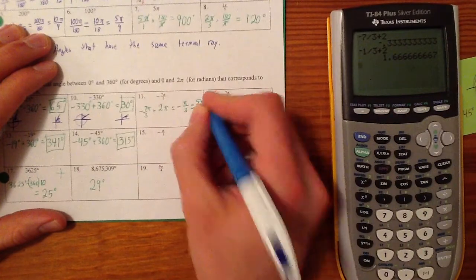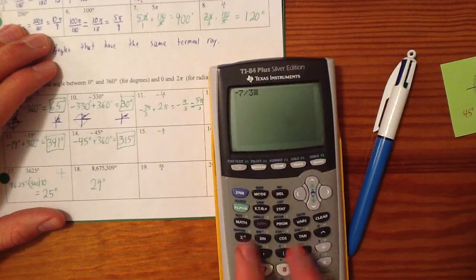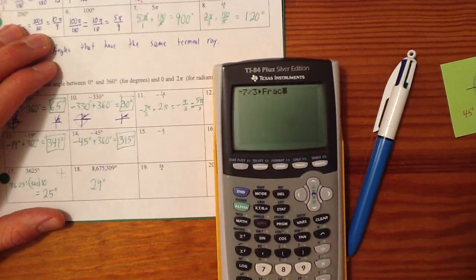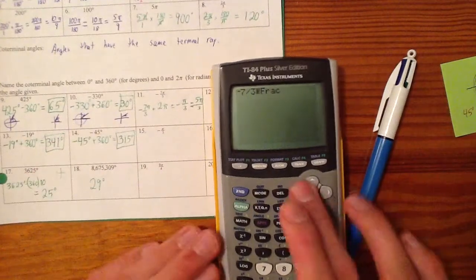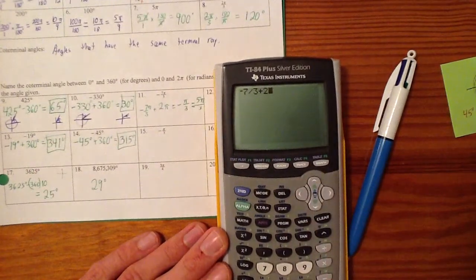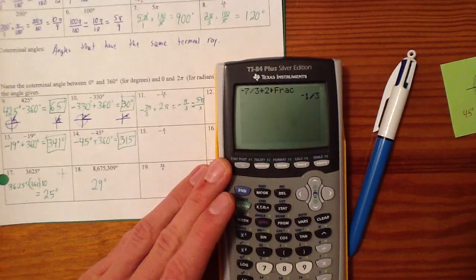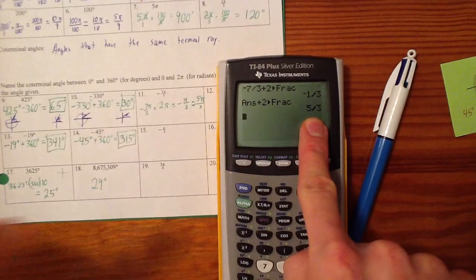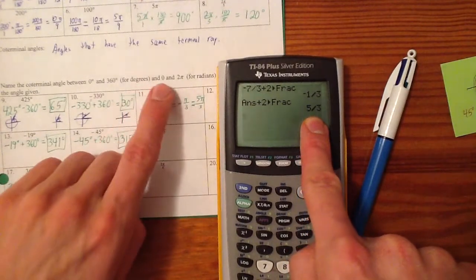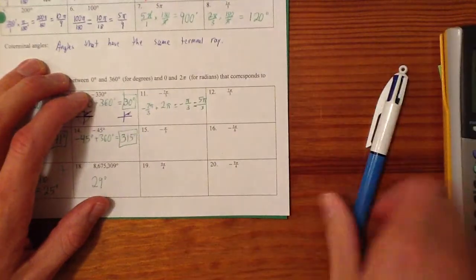Here's what just happened. Let me show you again. I'm going to do this real fast. Negative 7/3 was too small. I added 2. Negative 1/3. Still too small. I add 2 again. We'll turn it into a fraction. There it is. 5/3 is between 0 and 2. We're done. Let's do one more and then do 4 more.